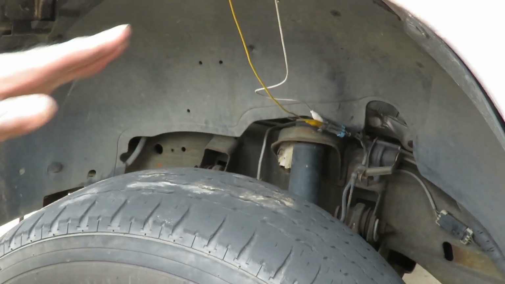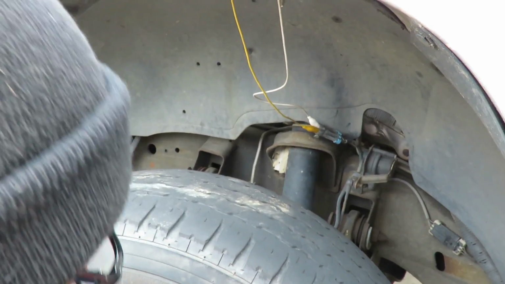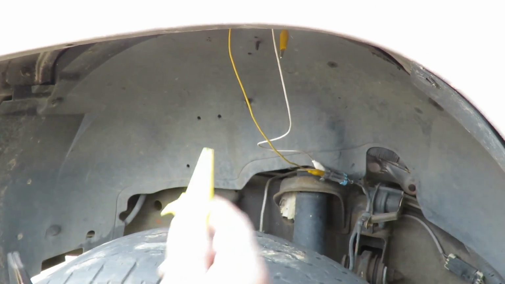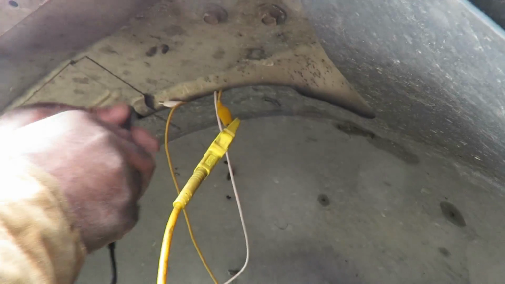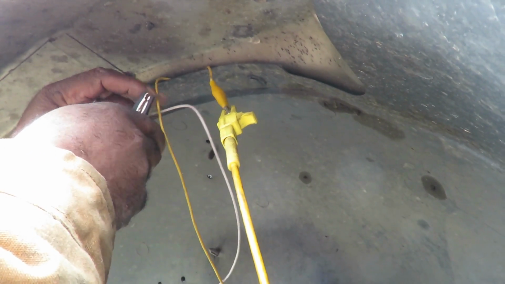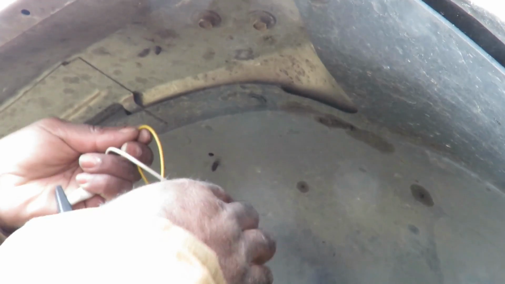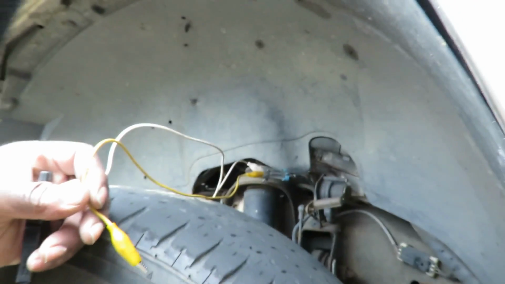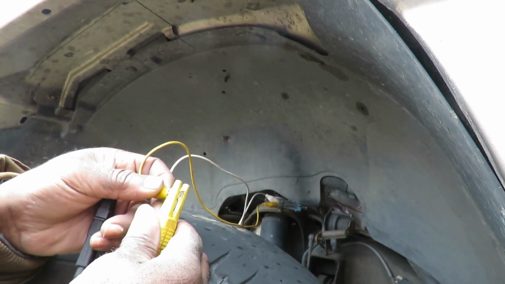We'll be right back. All right, we got our wires holding up, and what I'm gonna have to do is connect up to here. This one, and this thing, maybe I can lean this down to the back of the wheel.